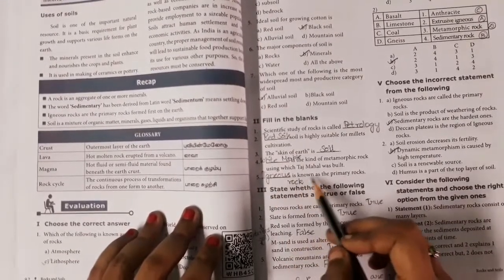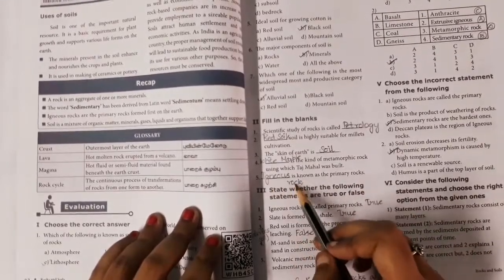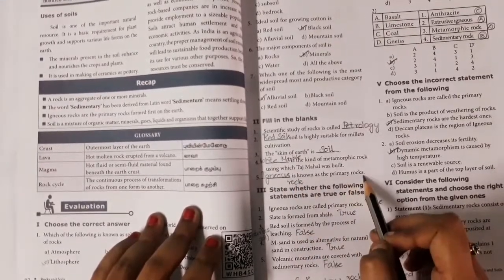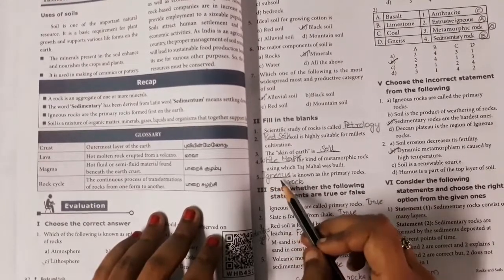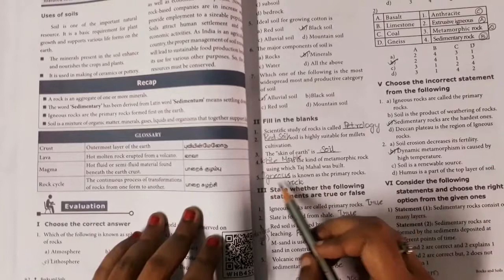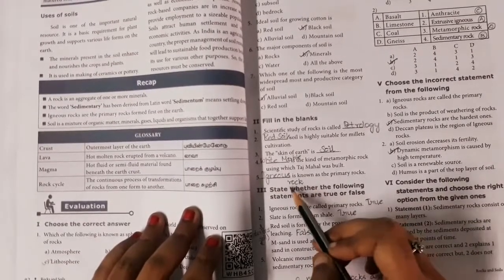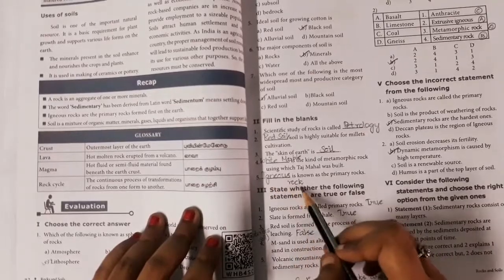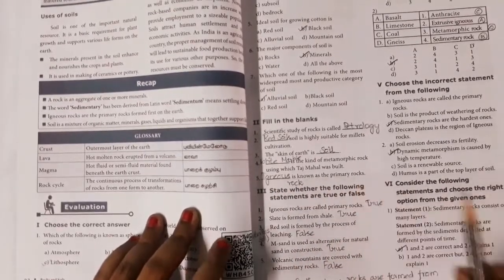Fifth one. Dash is known as primary rocks. Igneous rock is known as primary rocks. I-G-N-E-O-U-S, igneous. R-O-C-K, rock. Igneous rock is known as the primary rocks.